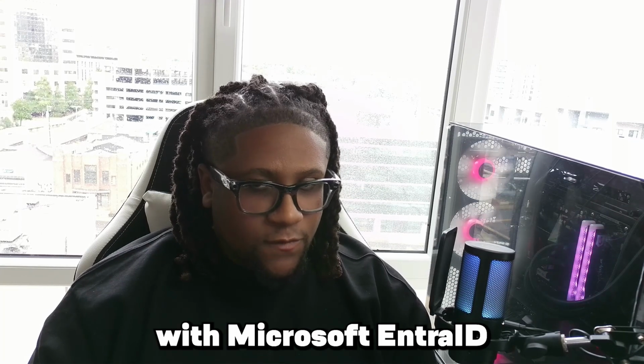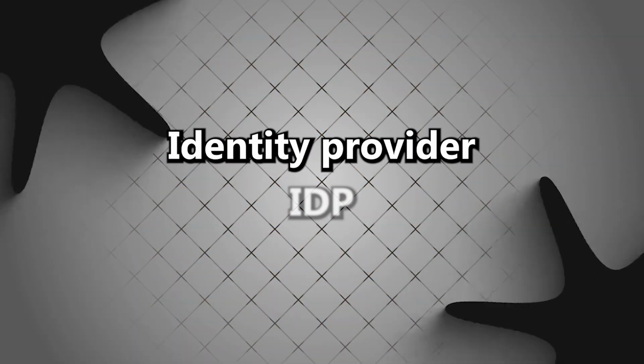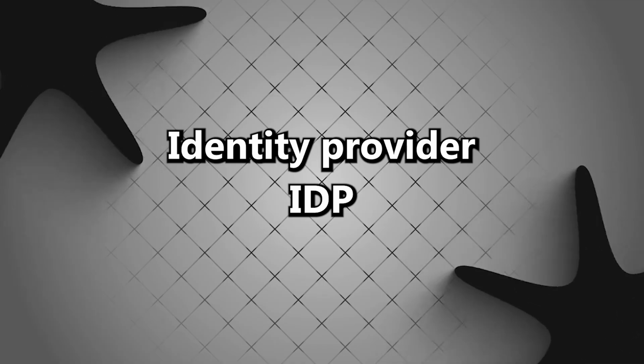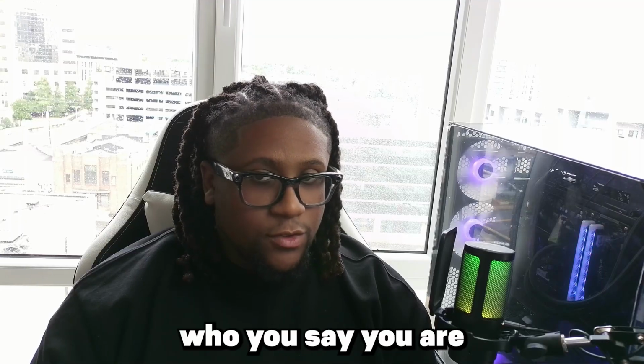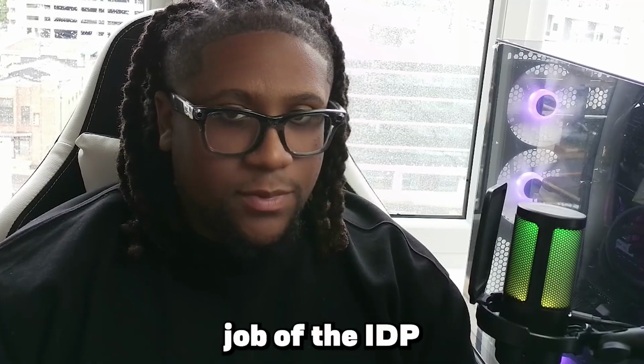So let's start with Microsoft Entra ID. You've probably heard people throw around the term identity provider or IDP, and honestly, it sounds more complicated than what it actually is. All the identity provider is doing is proving who you say you are. And that's the primary job of the IDP.